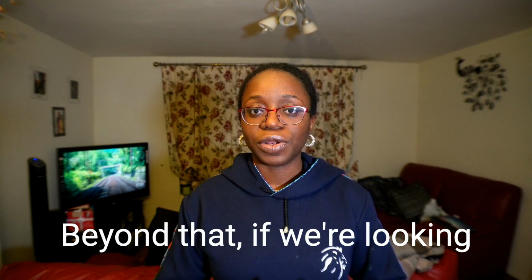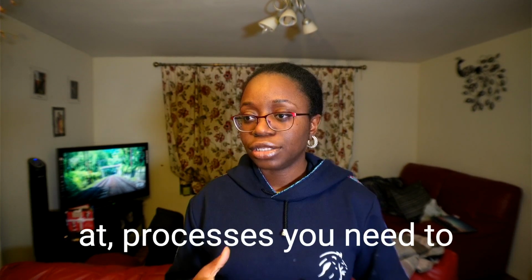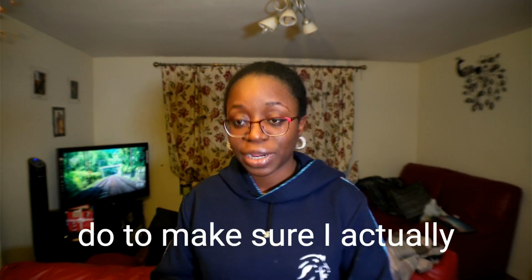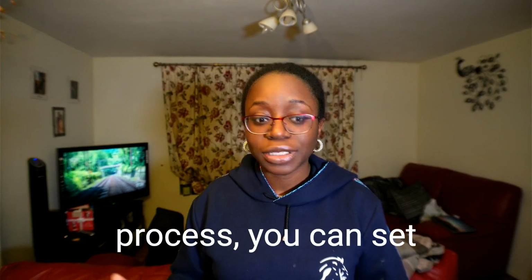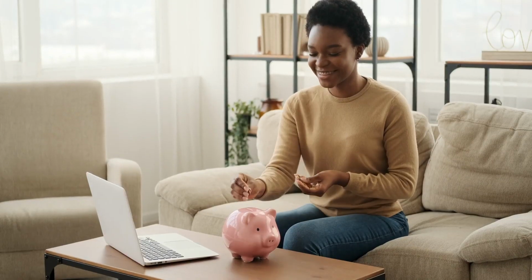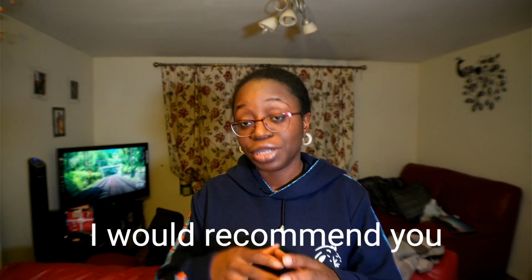Beyond that, if we're looking at processes, you need to then think of what do I need to do to make sure I actually get to the point of having $600 in my account, which I can use to buy a laptop. Well, first, in terms of process, you can set up a savings account. If you have only one account at the moment, I would recommend you get a second account.